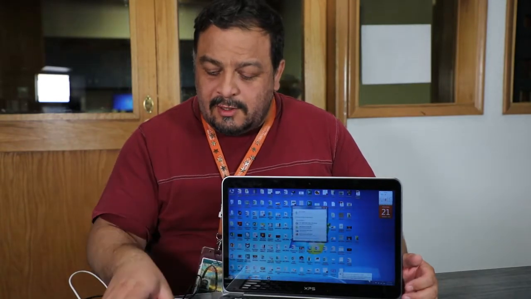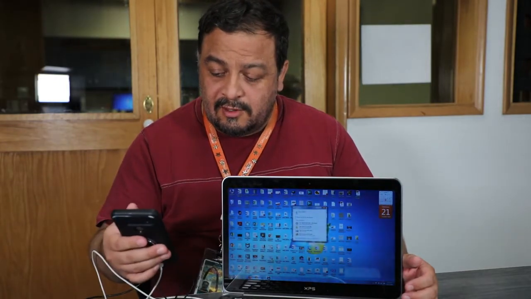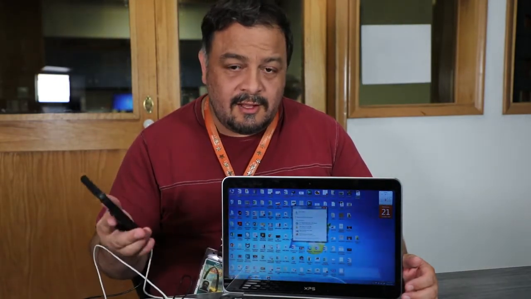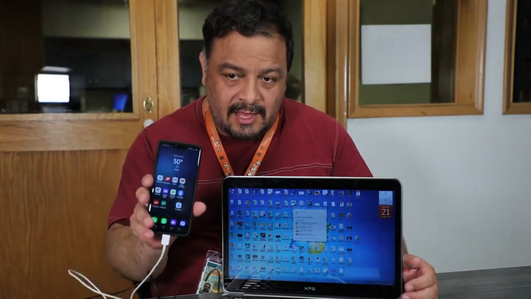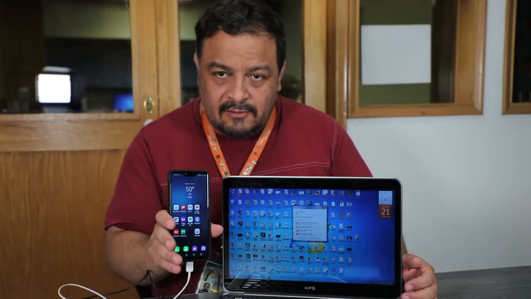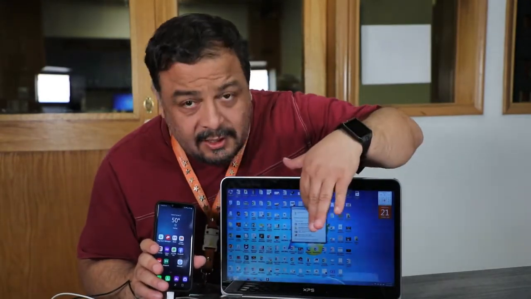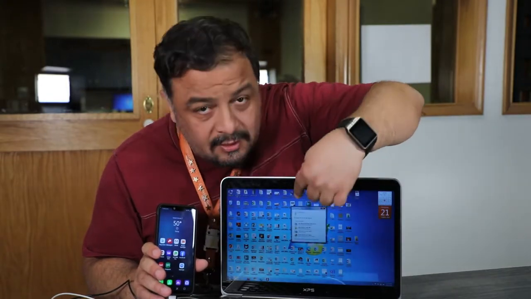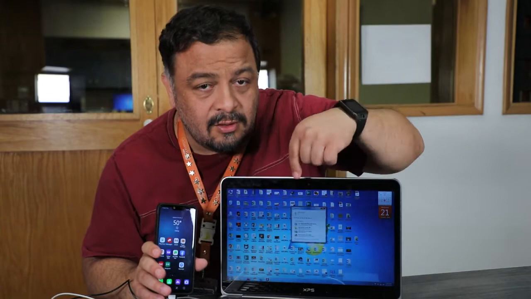Okay, once you have connected your device to the computer, you want to make sure you unlock your device. However you do that for your particular device is up to you, but you need to unlock it so that you have access to the phone. Now this is where it's going to be crucial. Mine is currently talking to the computer. That's why this screen has popped up saying that I can now access my phone.